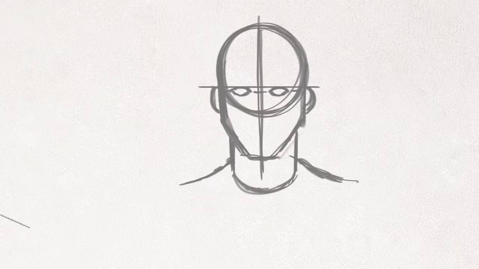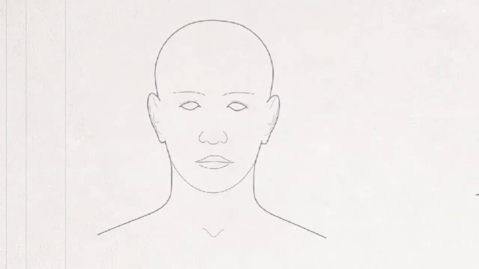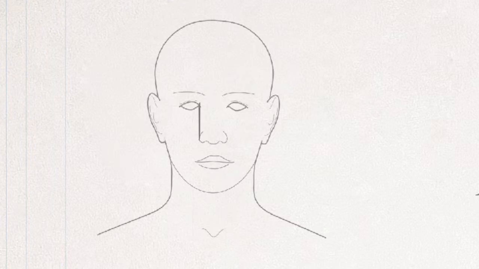And now, with the nose, again, remember it's about an eye length long, so we'll come down, add these in. Oh, and another thing I forgot to mention is your nose here. The ending of your nose is going to line up with the inside of your eyes like that.